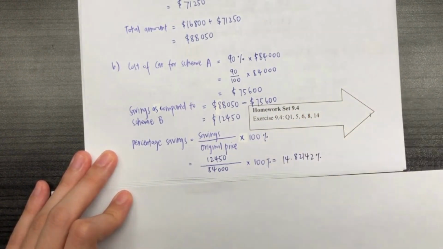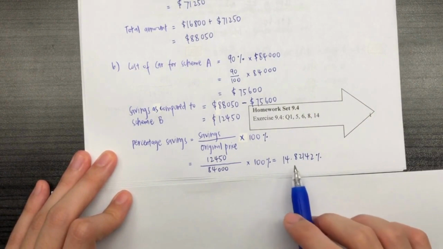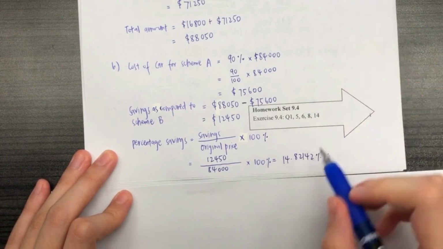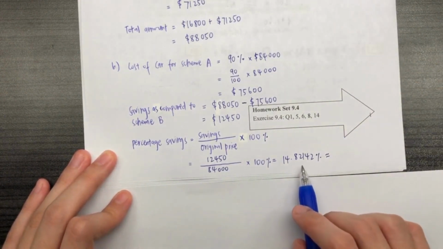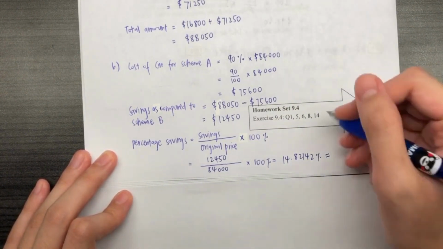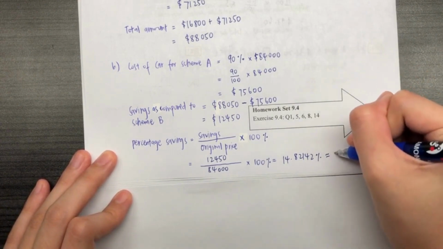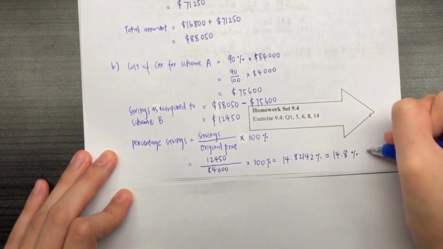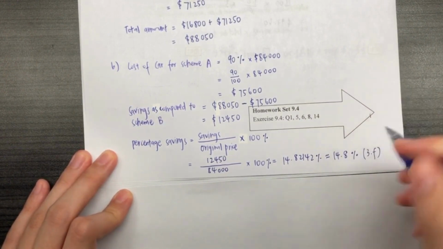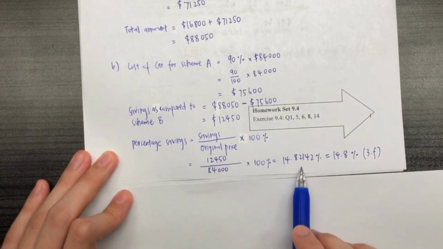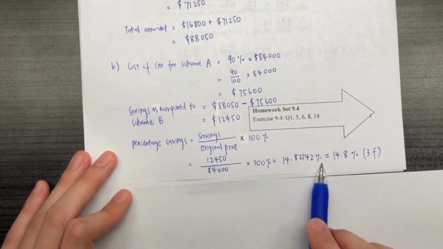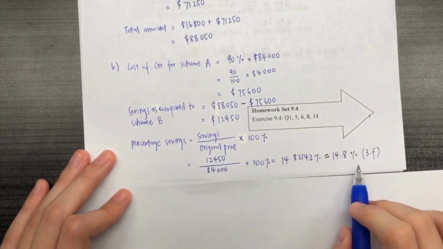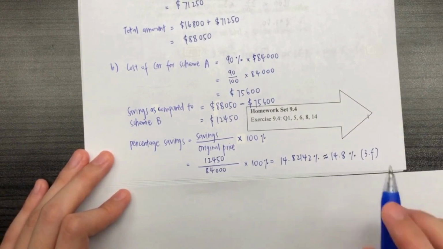This will give us a value of 14.82142%. Because there are so many significant figures, in terms of word problems, we have to round off to 3 SF. It will just be 14.8%. So for word problems, if there are more than 3 significant figures, we will use the approximate sign and round off the final answer to 3 SF, which is 14.8%.